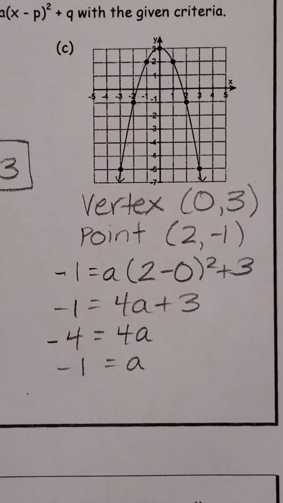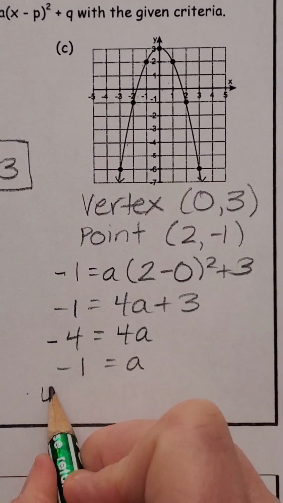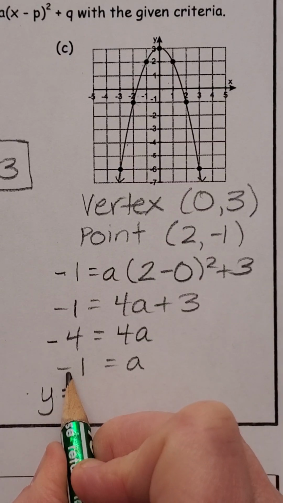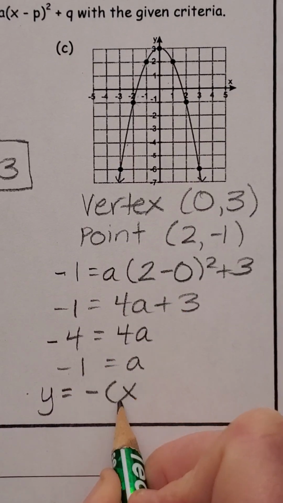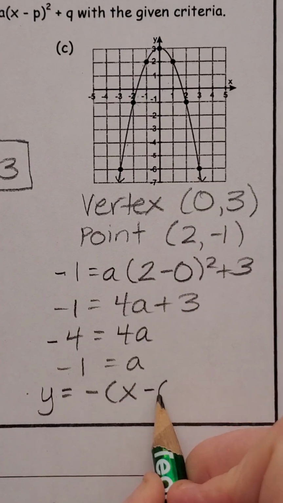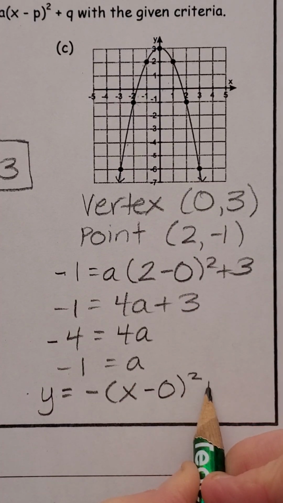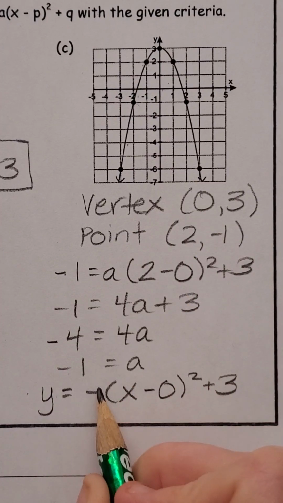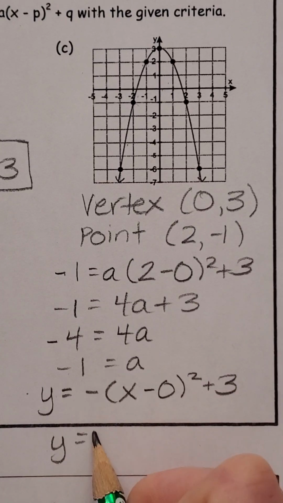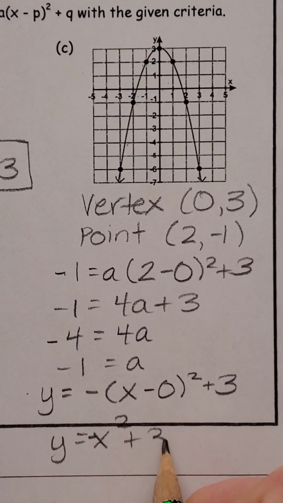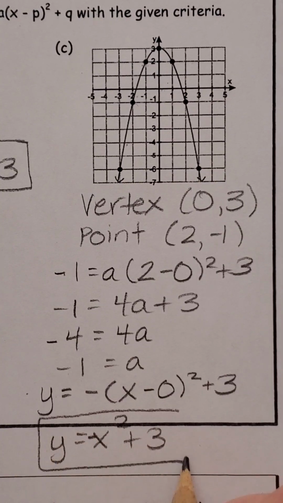Let's see what we got. So y equals, now we knew it was going to be negative because we can see it opens downwards. So negative (x minus 0) squared plus 3. Now you can put a -1 there. I think we've discussed that before. We don't need that. Almost forgot the negative. Plus 3. Because of course that's not simplified, but that is. And that's the end.